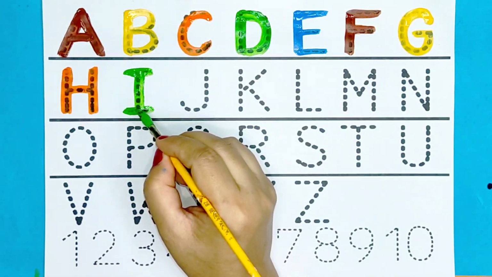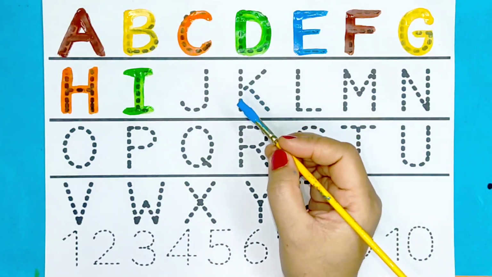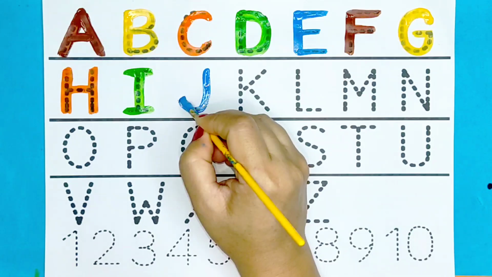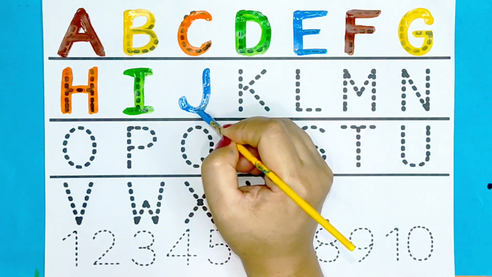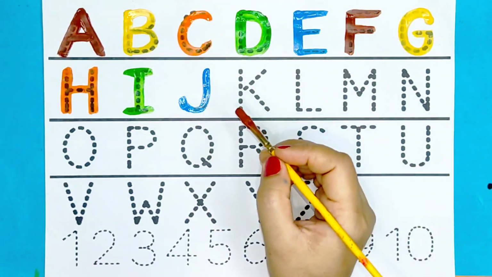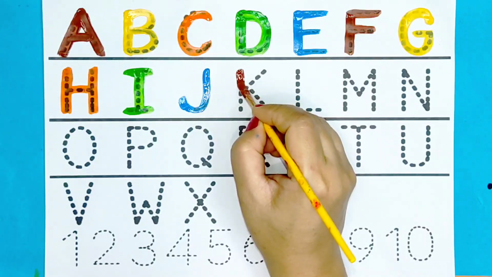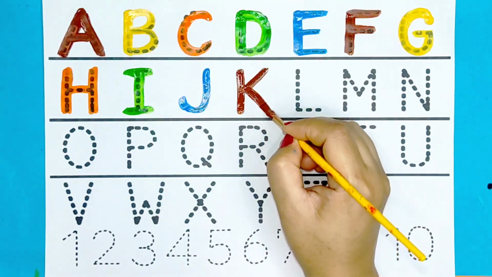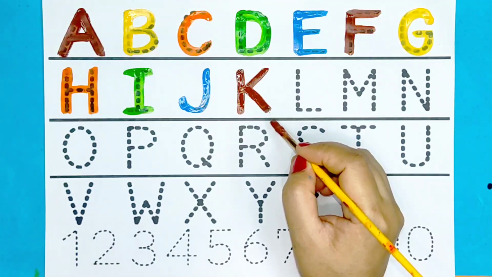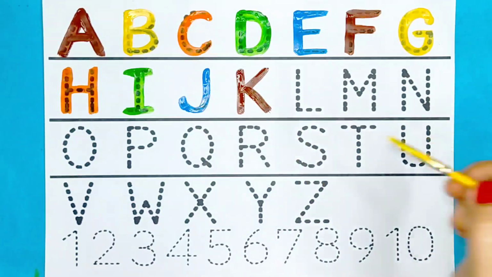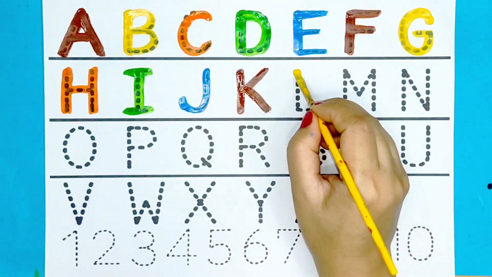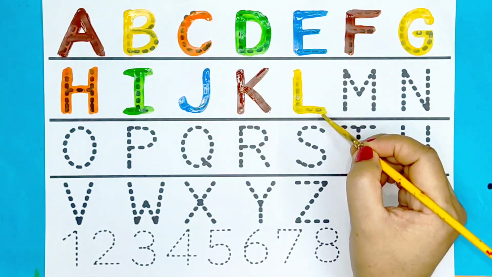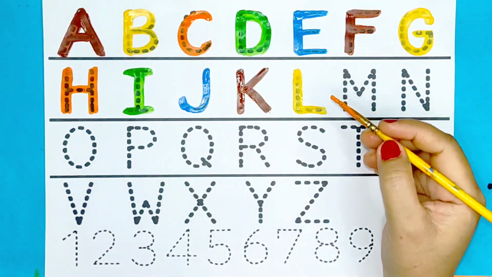I for ice cream, sky blue color. J for jug, brown color. K for kangaroo, yellow color. L for lemon, orange color.